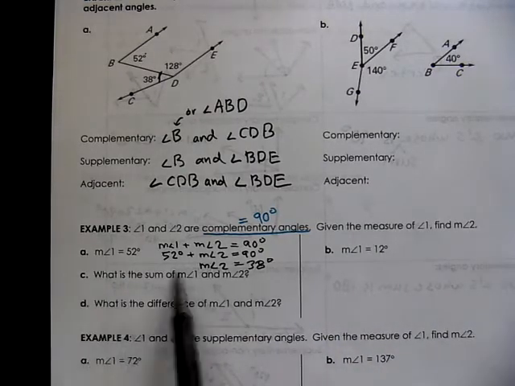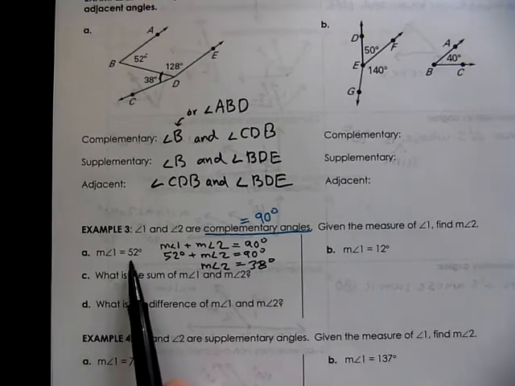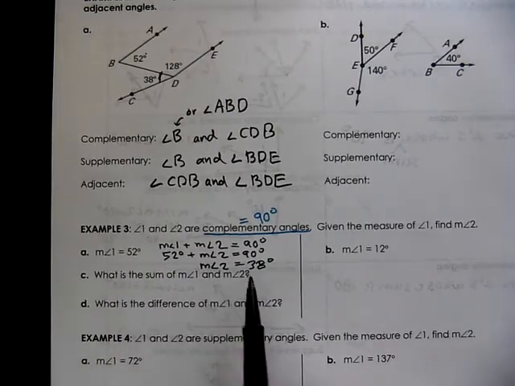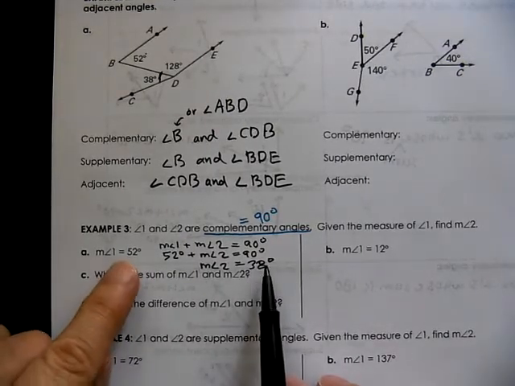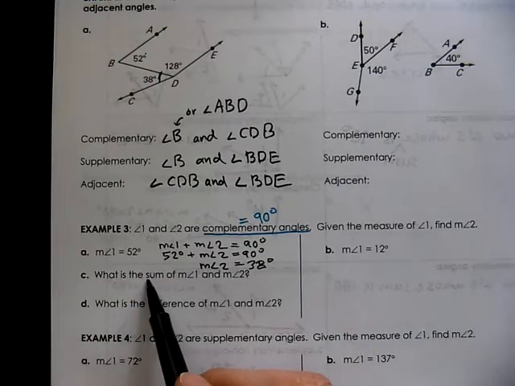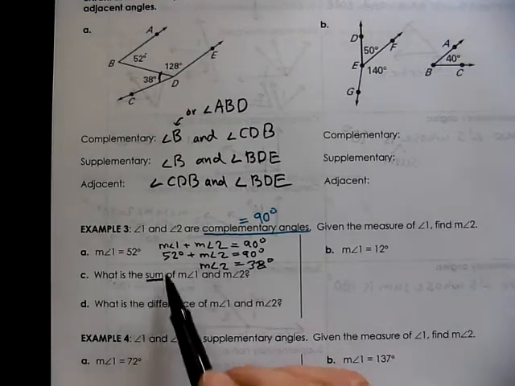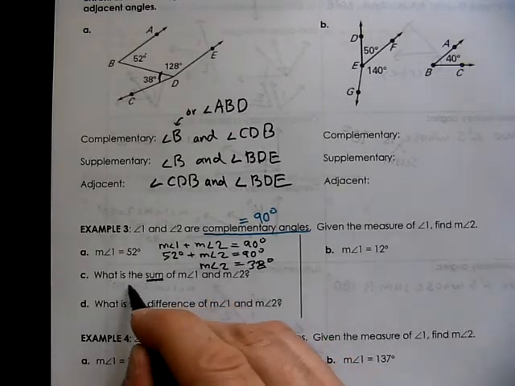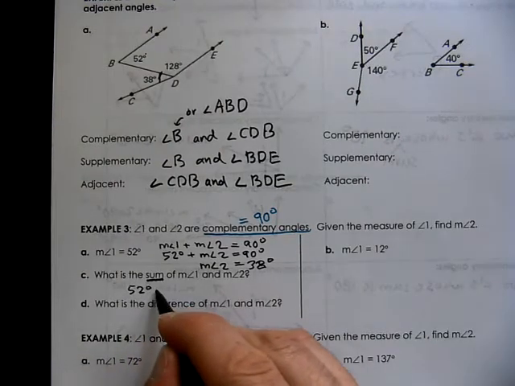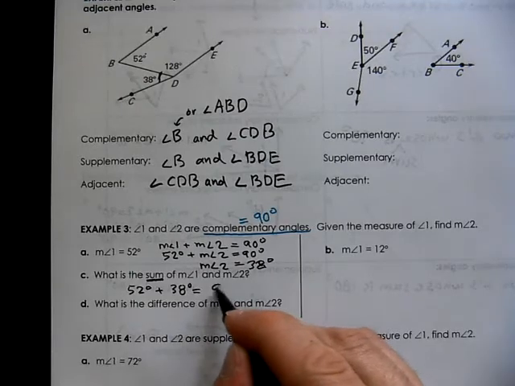But let's think about the wording here in part C and part D on this same problem. So we know angle 1 is 52 degrees. We know angle 2 is 38 degrees. That's the pair we're working with. So what is the sum of angle 1 and angle 2? Right, sum means addition. So what would be the addition of those two? I hope you figured that out as 90 degrees.